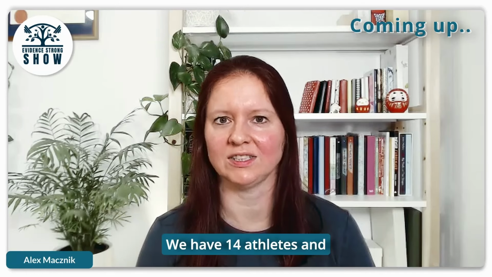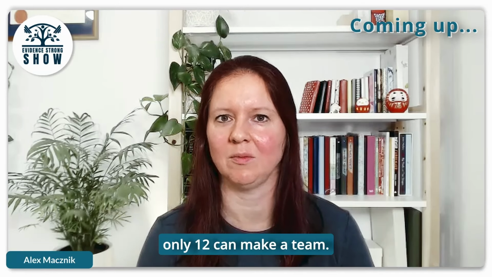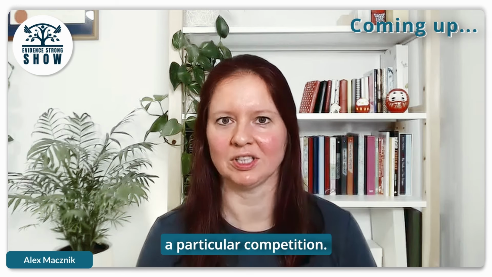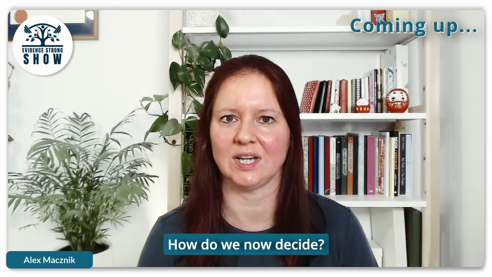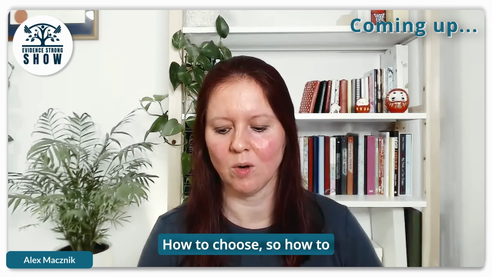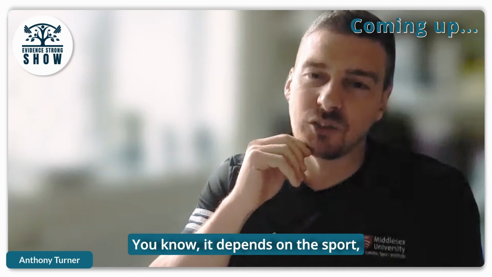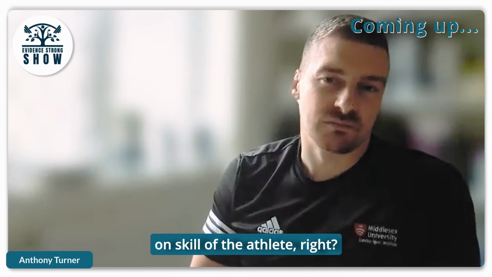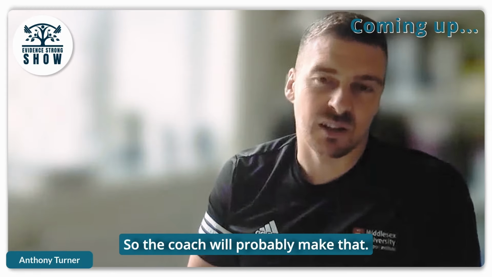We have 14 athletes and only 12 can make a team, or we have 7 athletes and 5 can go to a particular competition. How do we now decide how to choose? So how to compare between the athletes? It depends on the sport, but it's probably not a decision made on data. It's probably a decision made on skill of the athlete, right? So the coach will probably make that.